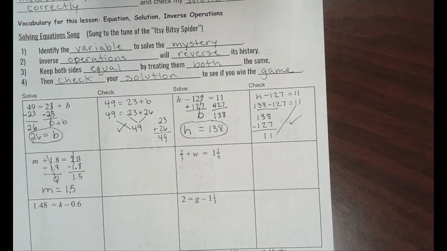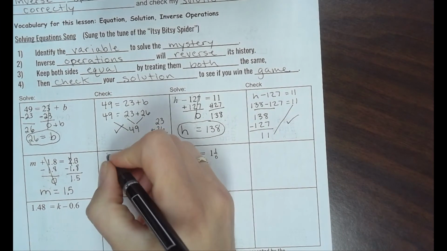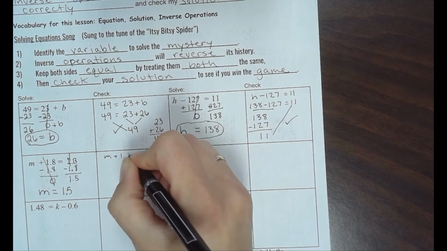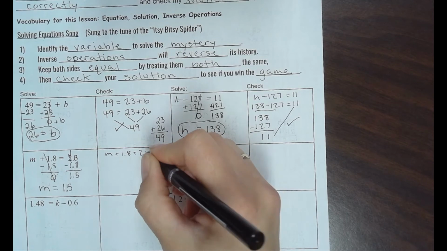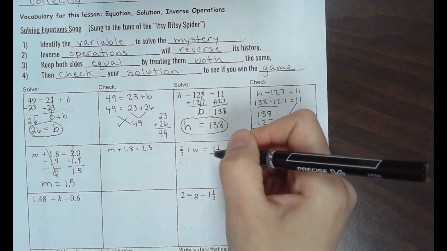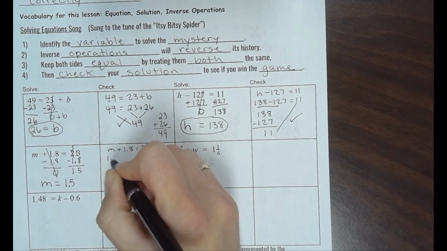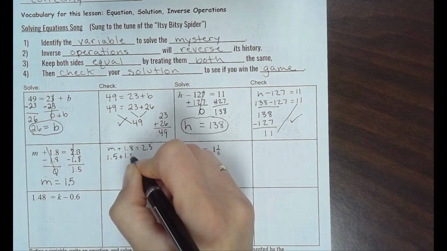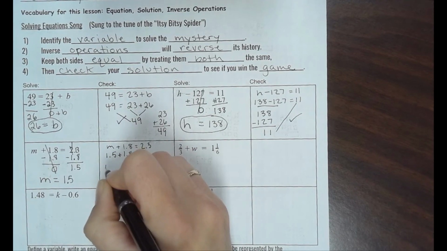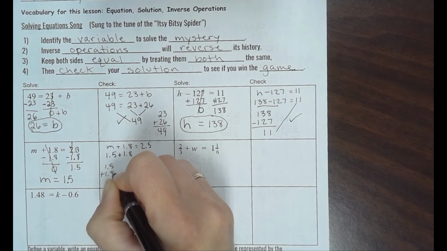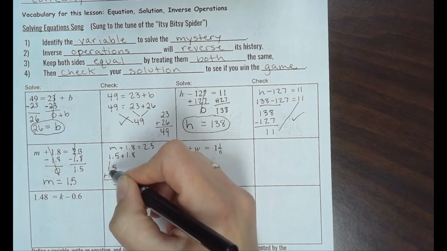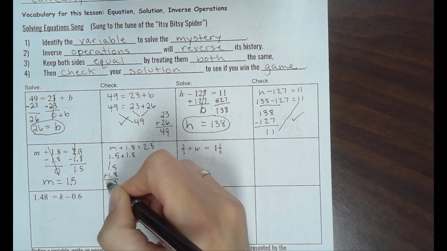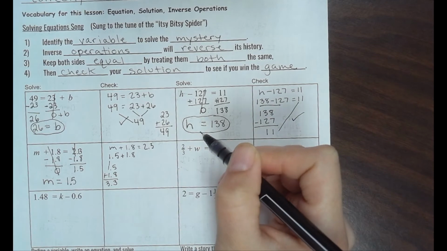Great, I have my work, I have an answer, but I have not checked it. So check your solution to see if you win the game. So m plus 1.8 should equal 2.3. Let's see what we get. So I'm going to put 1.5 here. 1.5 plus 1.8. If I stack that, 5 plus 8 is 13. Regroup 1. 1 plus 1 is 2. 2 plus 1 is 3. I get 3.3. Oh, wait a minute.